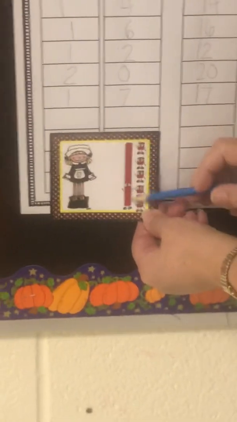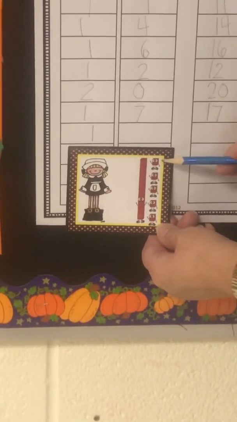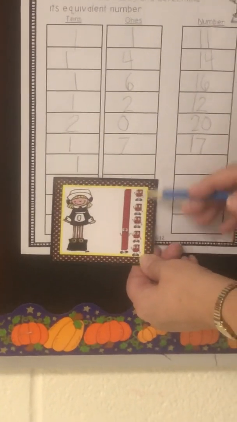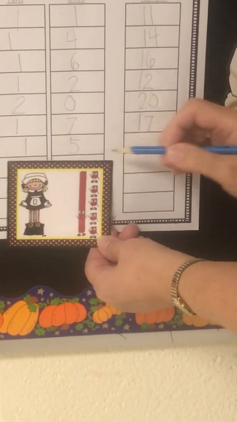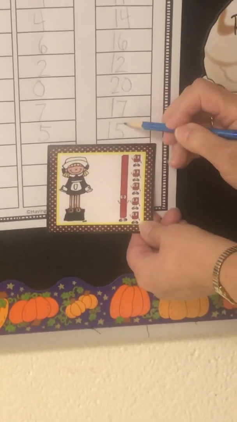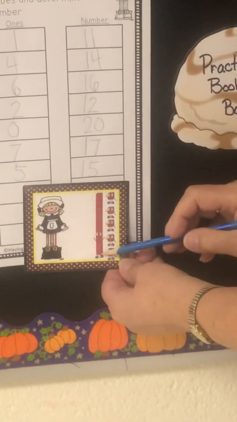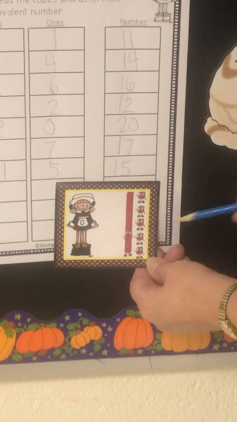Okay, let's do this one. How many tens do we have? We have 1 10. How many ones do we have? 1, 2, 3, 4, 5. So we put a 5. 1 10, 5 ones. Slide the number over. What's that number? 15. Let's count and see. 10, 11, 12, 13, 14, 15. We were right.